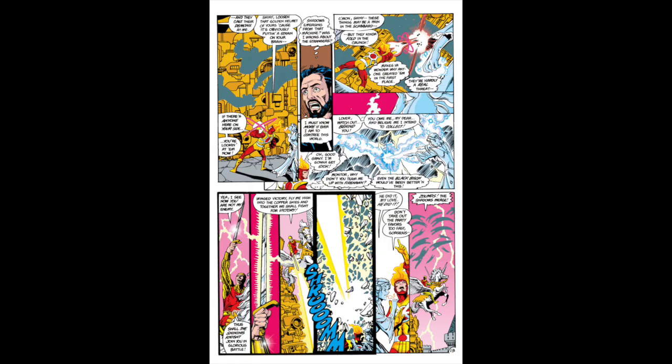The Shadow Demons come out of the tower, as they have before. Firestorm and Killer Frost attempt to fight them.